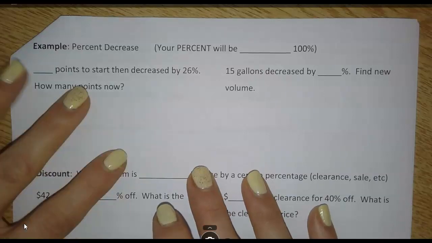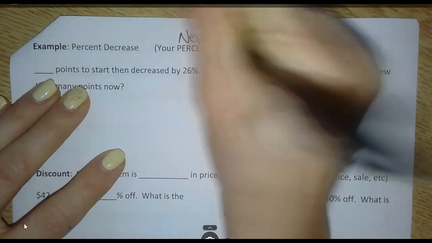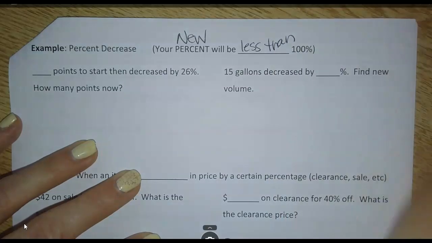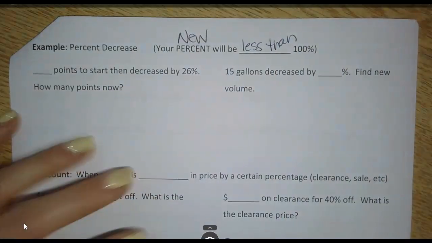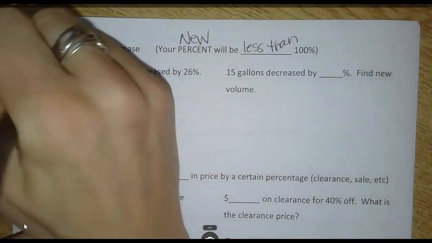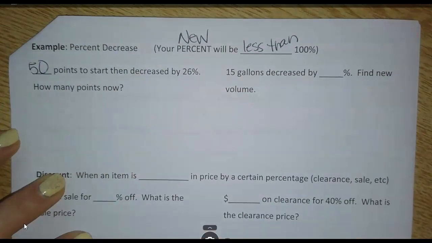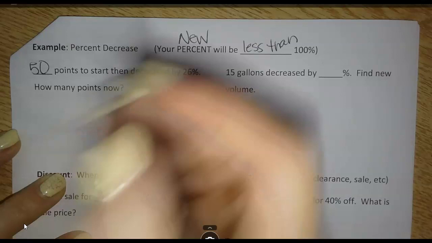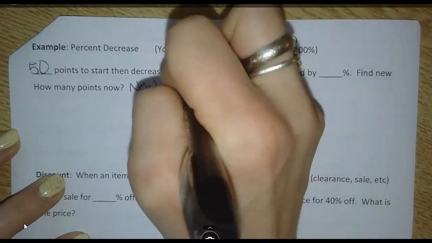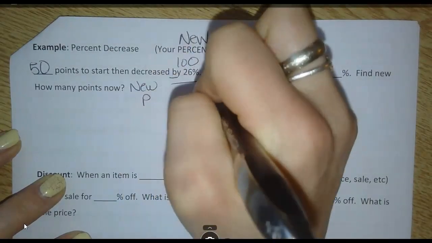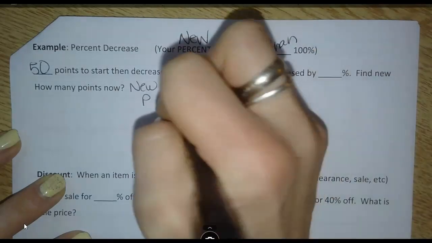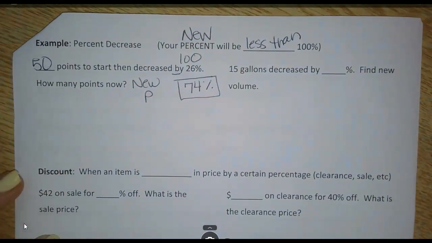So now it's going down by a certain percent. So your new percent that we're going to put into the problem will be less than or under 100%, right? They're taking some percent off, so it's going to be less than 100%. So in this example, we start with 50 points, and then it decreases by 26%. How many points do you have now? Well, let's find our new percent. If it's decreasing by 26%, that means it was at 100, and I'm taking 26% away. Subtract that. Okay, that leaves me with 74%.